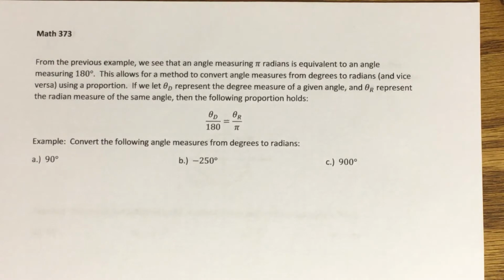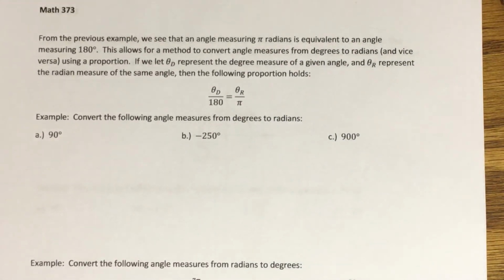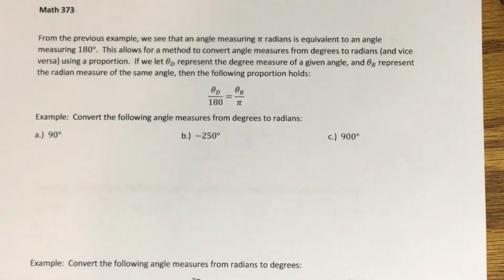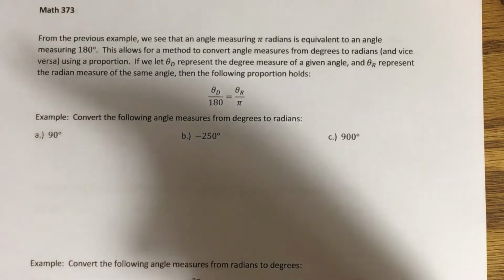In fact, what we're going to be doing a lot of in this section is converting between these two systems of measurement. So in other words, if you have an angle that's been measured in degrees, how do you convert that angle into radians? And vice versa, if you have an angle that's been measured in radians, how do you convert that into degrees? So the proportion here is what we're going to be using essentially as our formula for that.